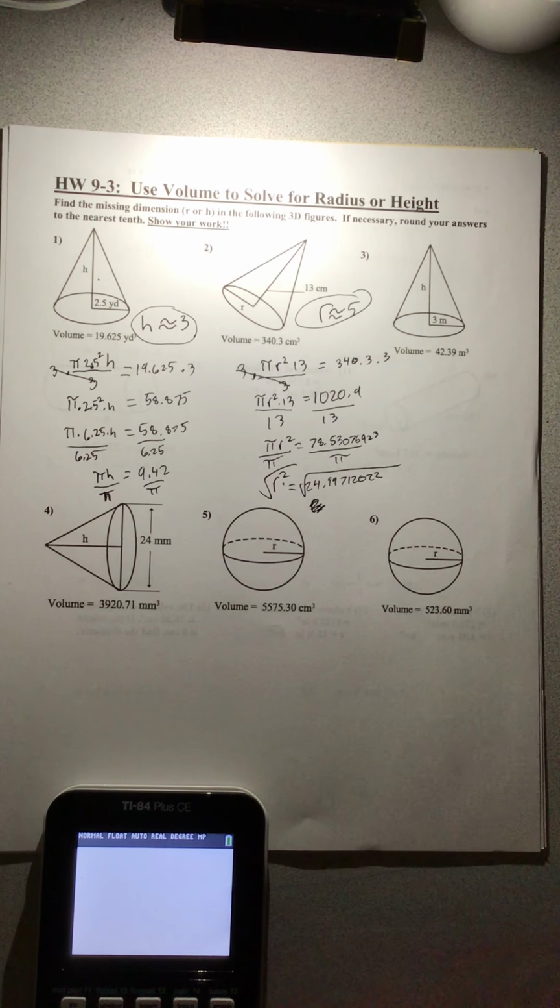Nope. I don't know where my cube root is. Hang on. I'm getting there. Clear. Math. Ah, it's right there. I found it. I have to go into the menu.